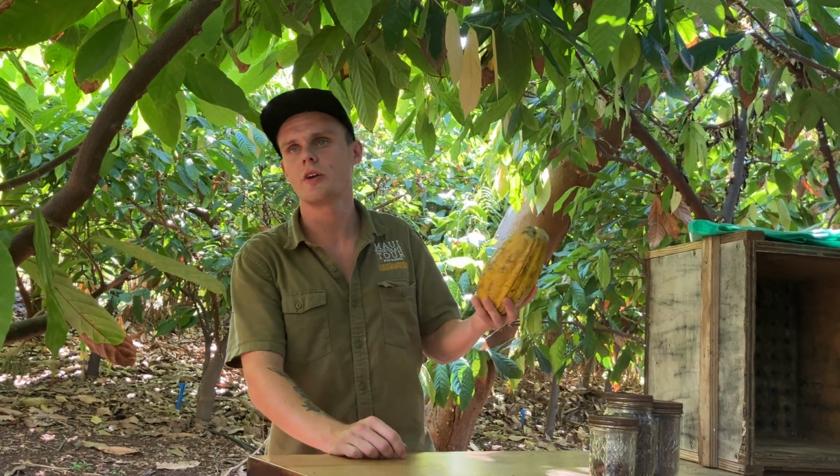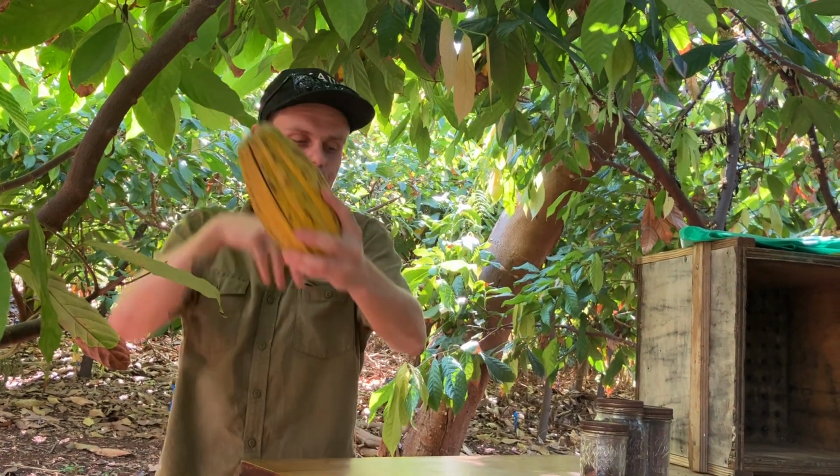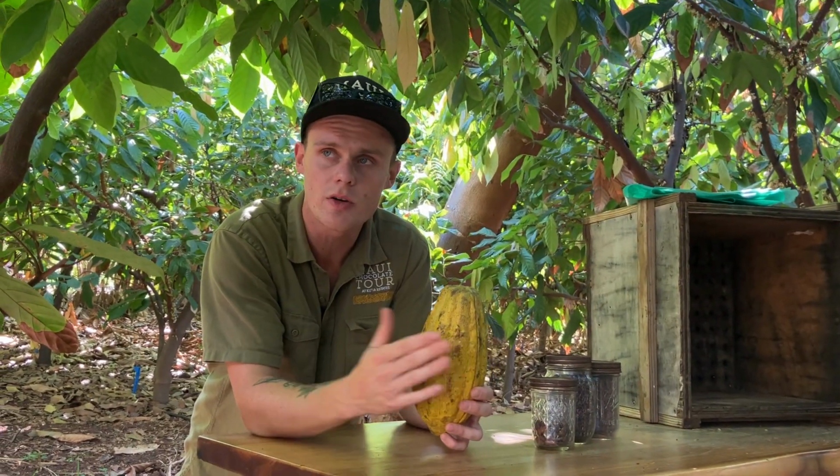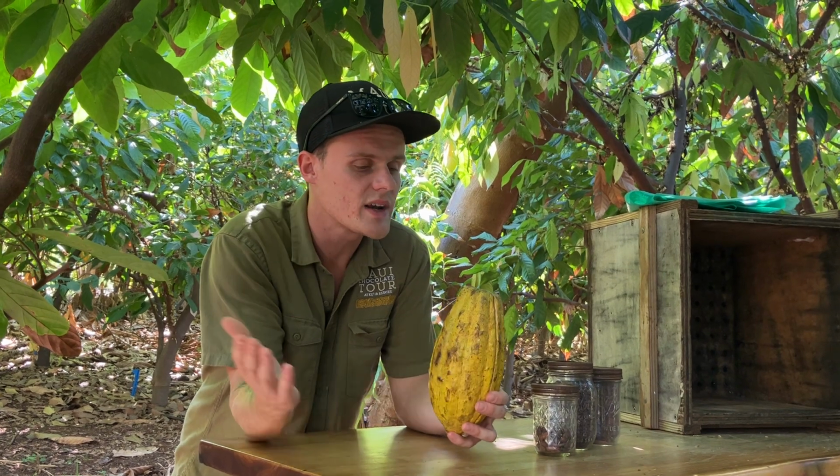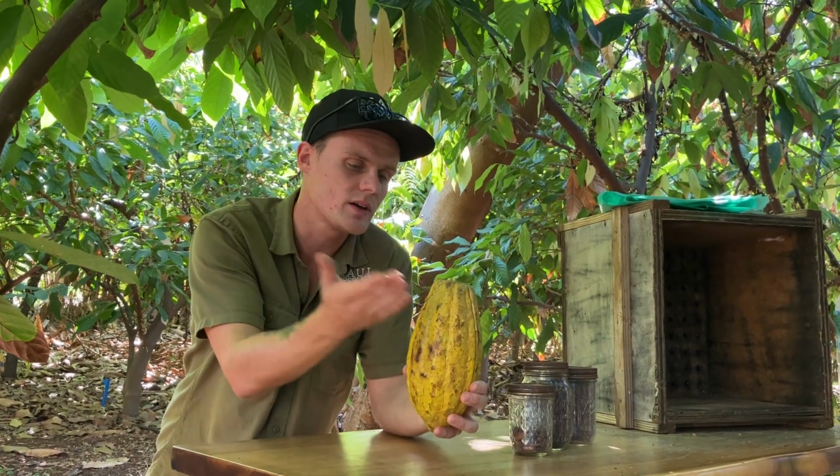So these guys are gonna come in, they're gonna cut that peduncle right there. Now we're gonna get our pod. Now this outer shell here is super hard, kind of like a pumpkin or a gourd. So for that reason, we're gonna have to take a machete. We're gonna cut that cap off of there like that, nice and clean.